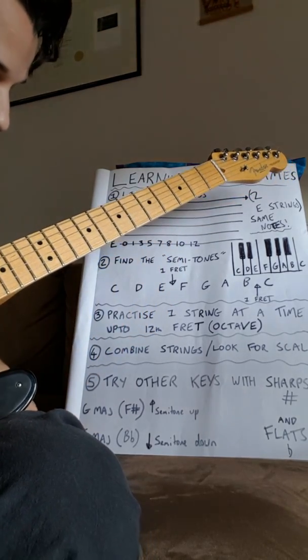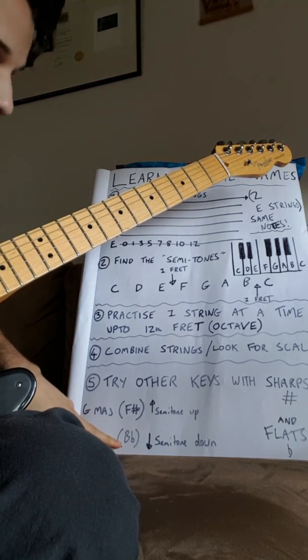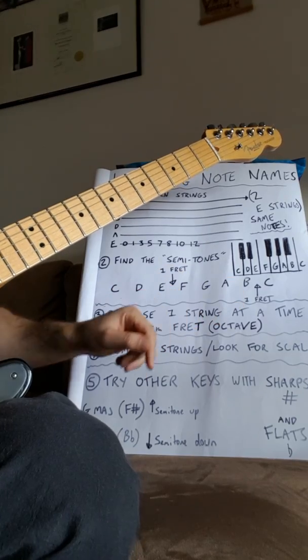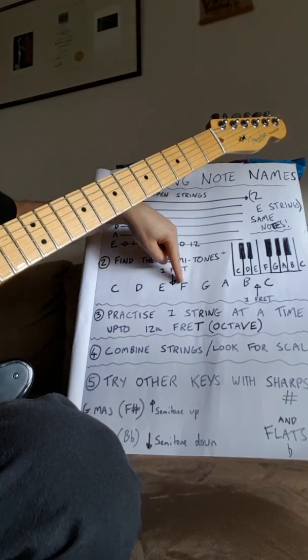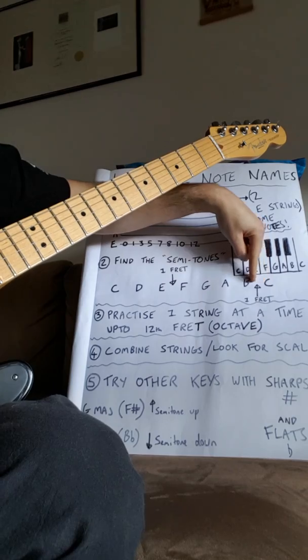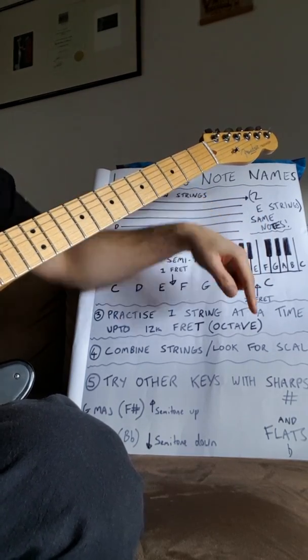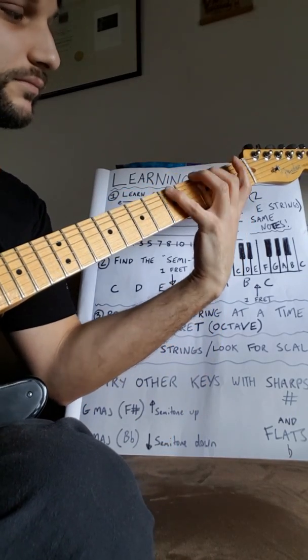Next one is F major, and that involves a B flat. So that's taking all of these B's and moving them down one semitone, which means your semitone formula, this stays the same. This is no longer a semitone apart, and the semitone is now here between A and B flat. Looks like this.